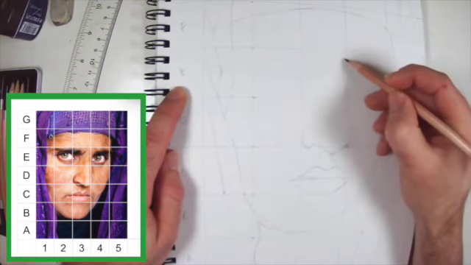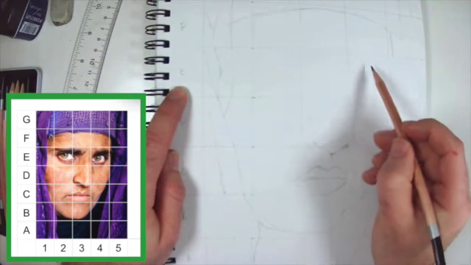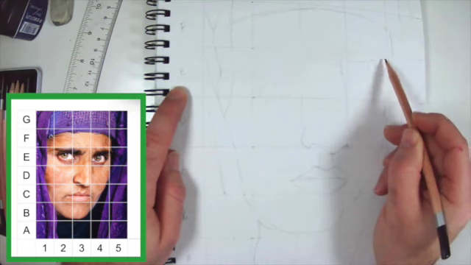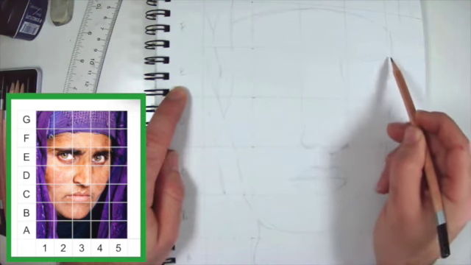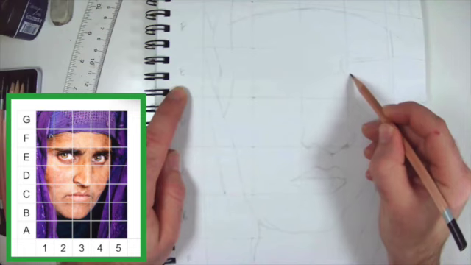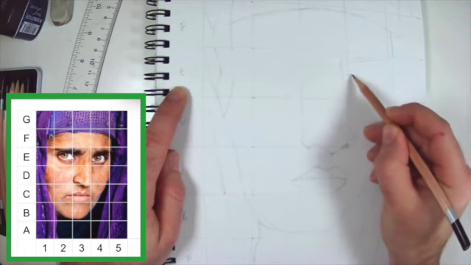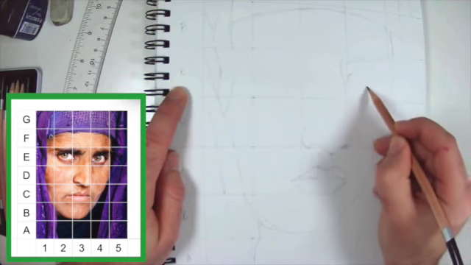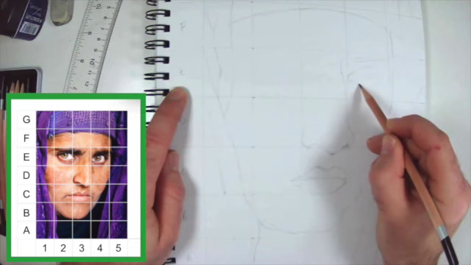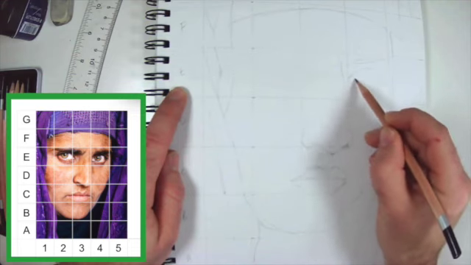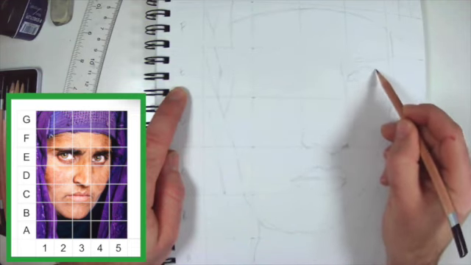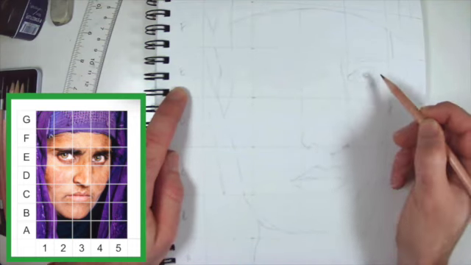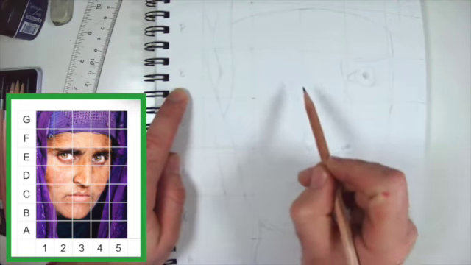All right, from here I'm going to follow the eyebrows, which come up on a bit of an angle, like so. All right, and get the tear duct in and bring this up and over. All right, and I'm going to work on getting the iris in place, as well as the pupil. And I'm going to come over and then work on the other eye.